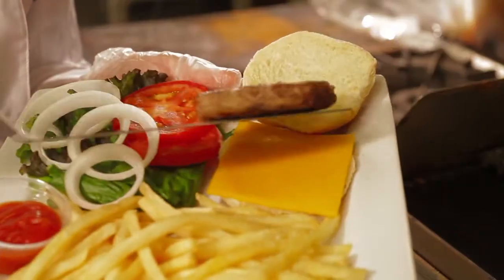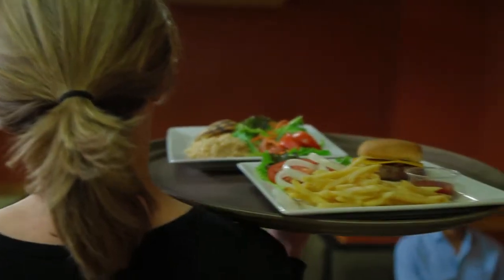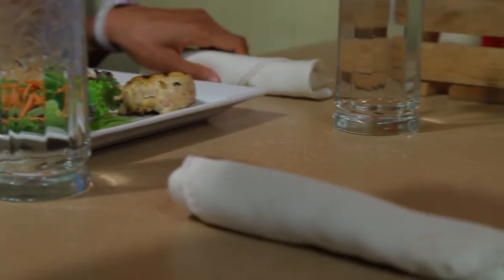Standardized recipes ensure consistency in each menu item for the customer and help minimize the risk of foodborne illness and allergic reactions to food.